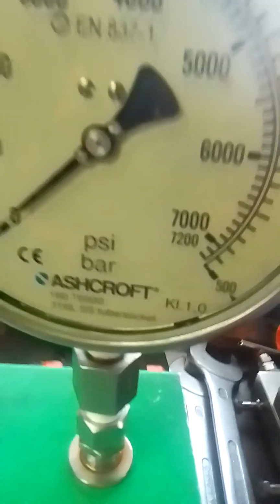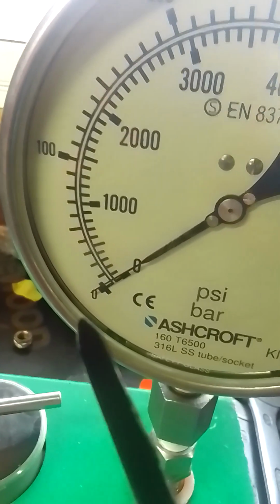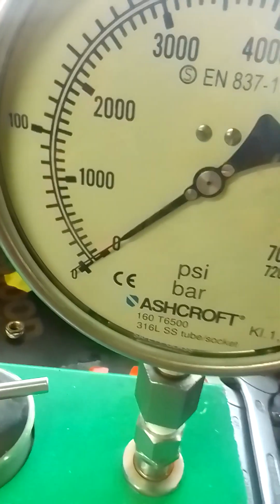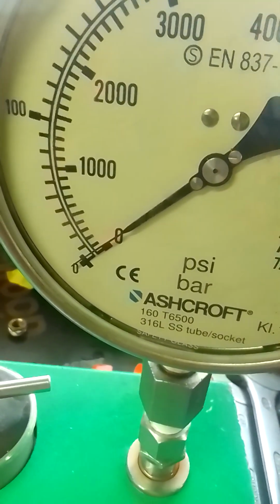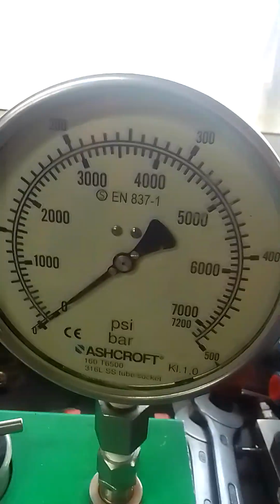Like you can see here, this is our gauge. It's from 0 psi or 0 bar to 7,200 psi and 500 bar. This is the range of the transmitter. Even this one you can see, this is our digital transmitter.